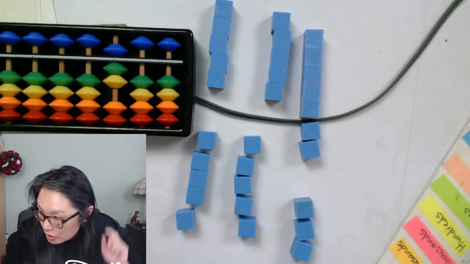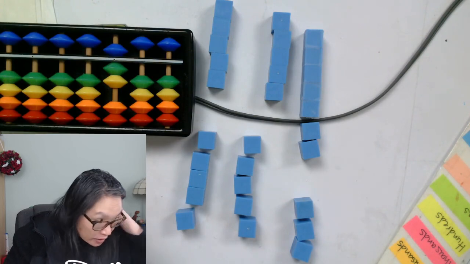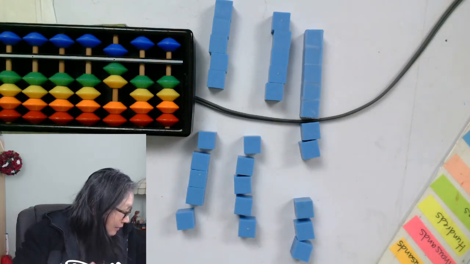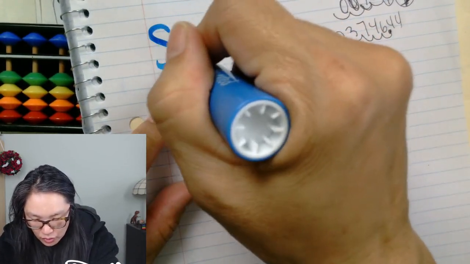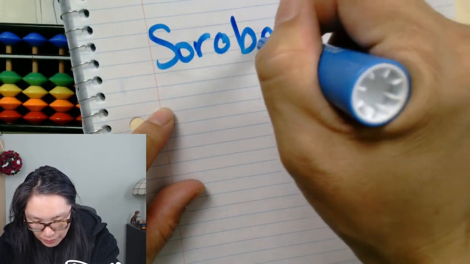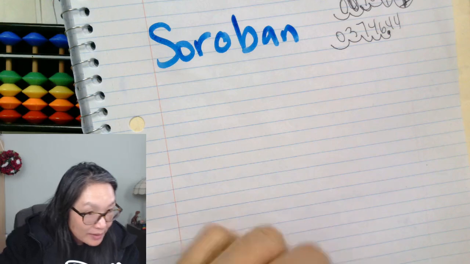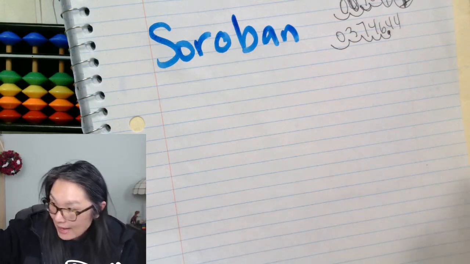This is what we call a soroban. It's a Japanese version of the abacus. If you wanted to, you can buy it, but if you have the 10 bead one, you can modify it. So it's called a soroban. That's a Japanese abacus. Yeah, a big visual.